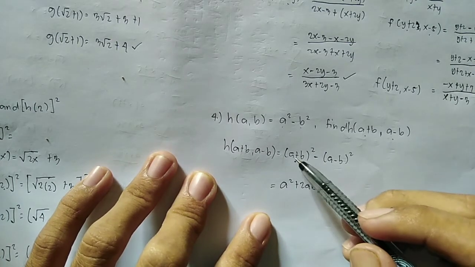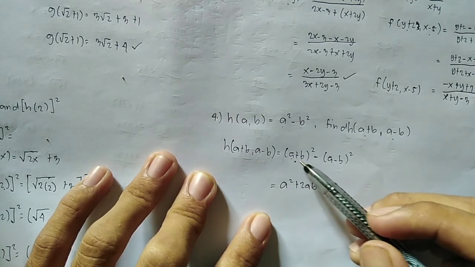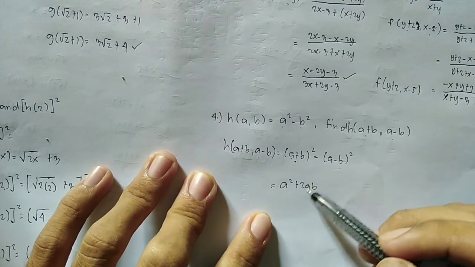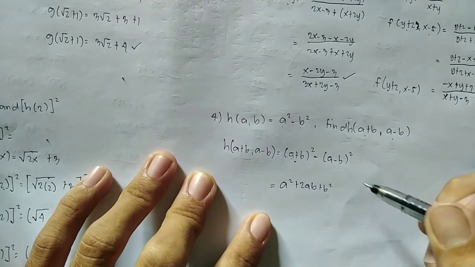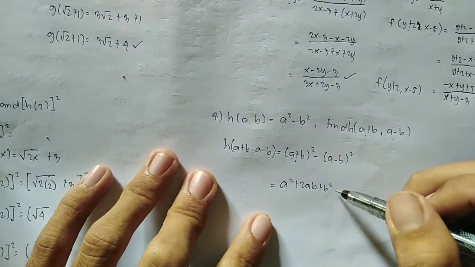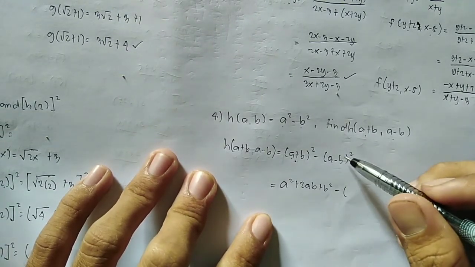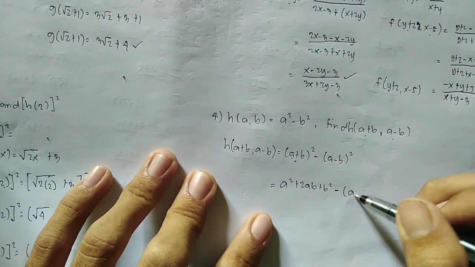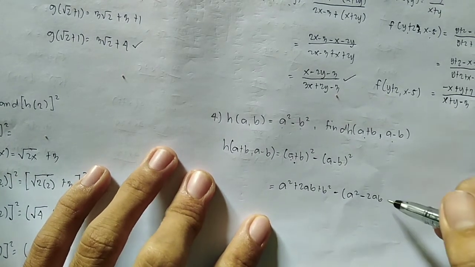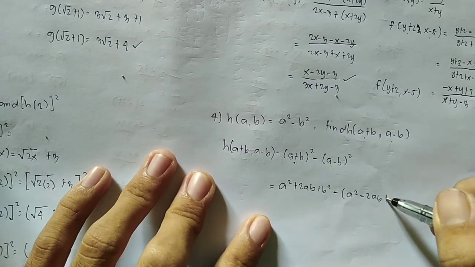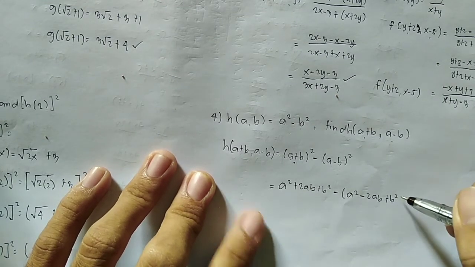The first term is a and the second term is b, then twice, that is why 2ab. Then square the last term, that is why it becomes b squared. Then minus, in the second expression we again square the first term, twice the product of the first and the second term, then square the last term, it becomes b squared.